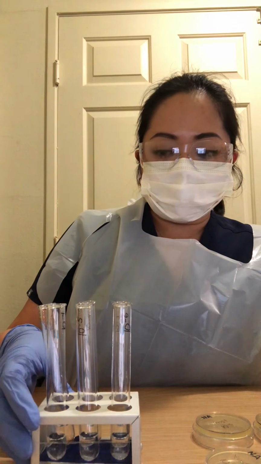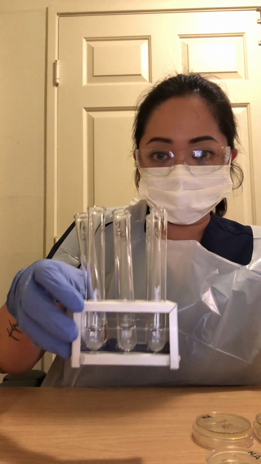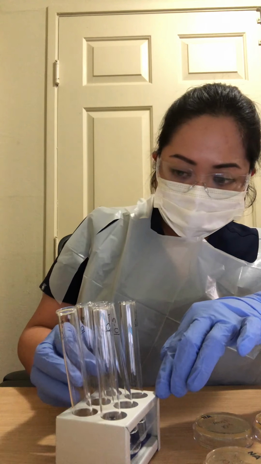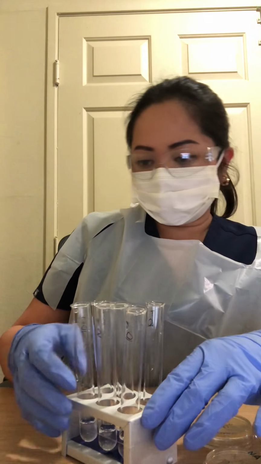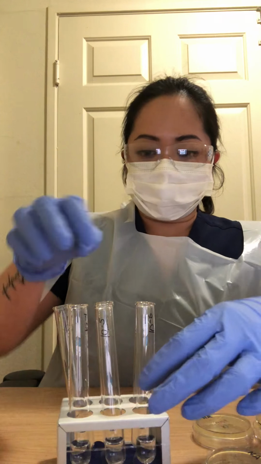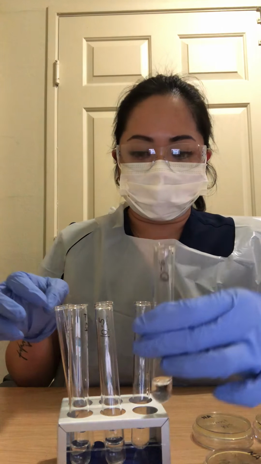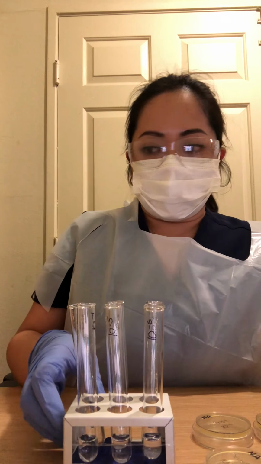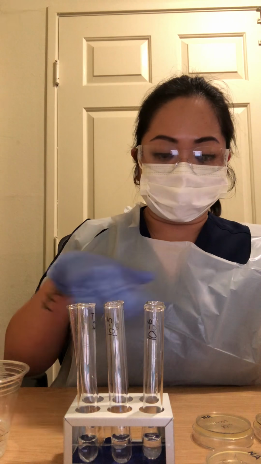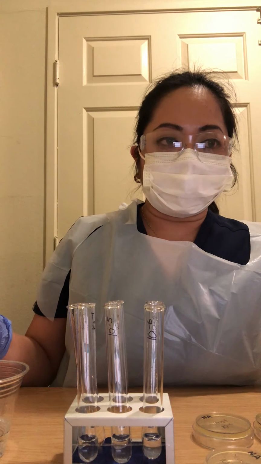And I also have my 6 test tubes, and I already labeled them from 10-1, 10-2, 10-3, 10-4, 10-5, up to 10-6.